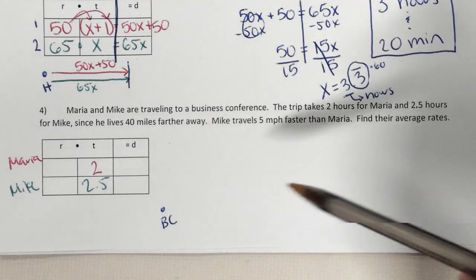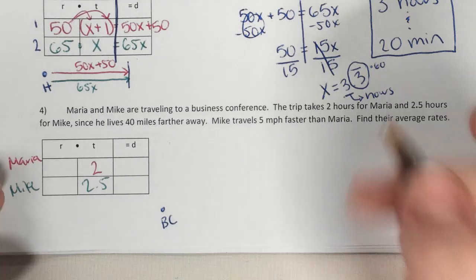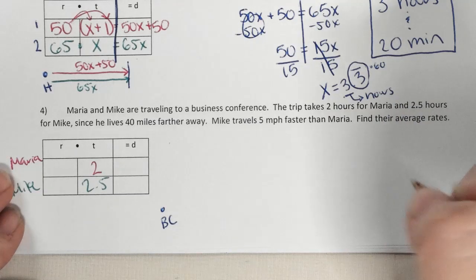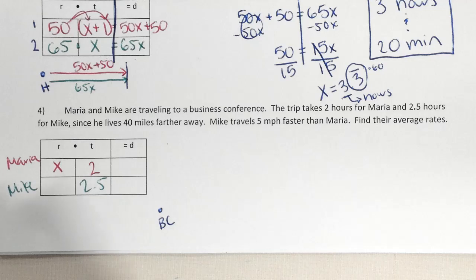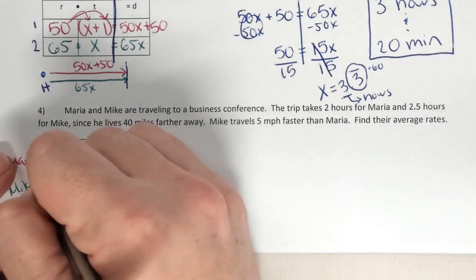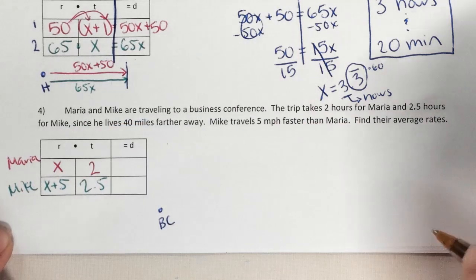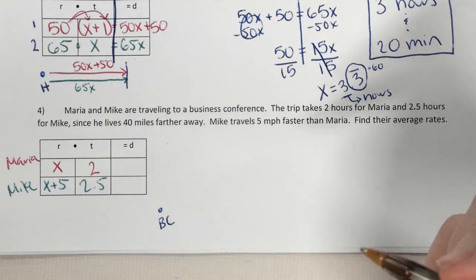He lives further, right? And then it says Mike travels 5 miles per hour faster than Maria. Well, do we know how fast Maria's driving? No. So that's my first unknown. What represents Mike's rate? X plus 5. Because he's going 5 miles per hour faster. What if it said 5 miles per hour slower? Exactly right. Okay. So now to draw our picture.